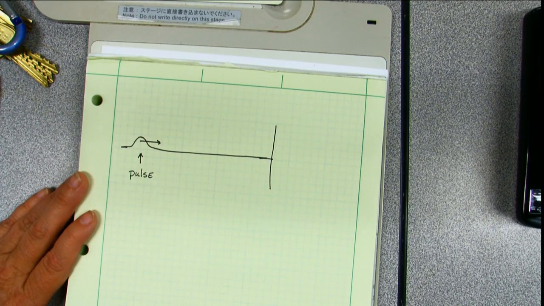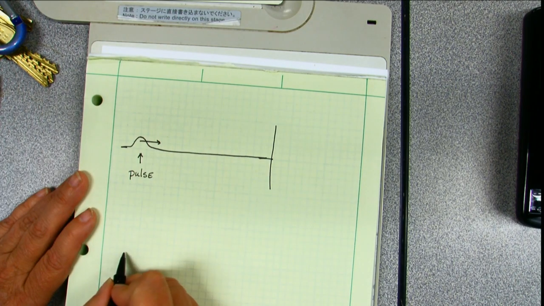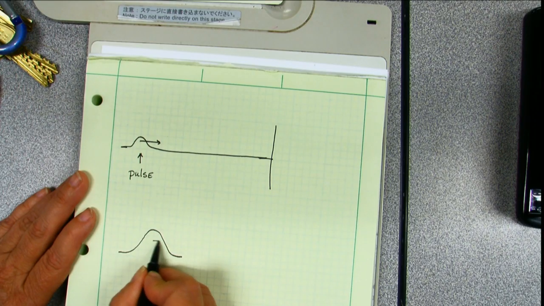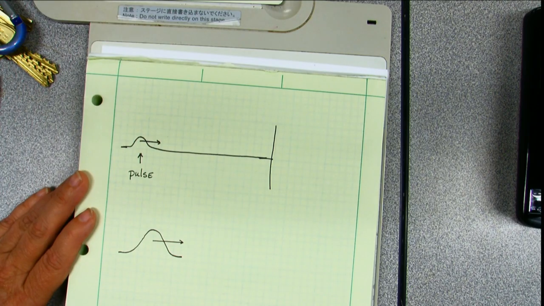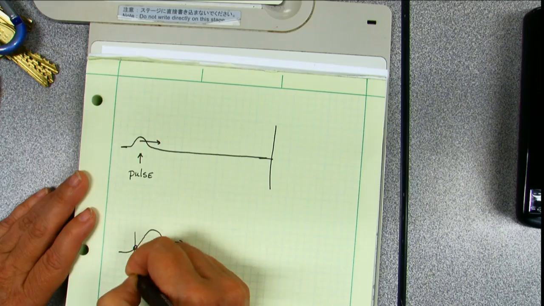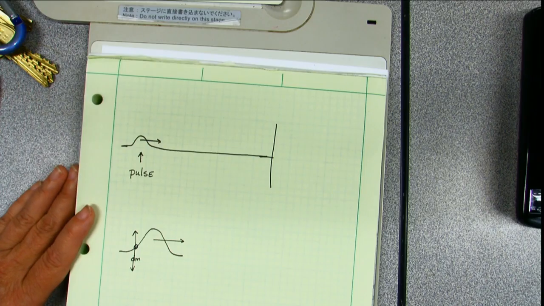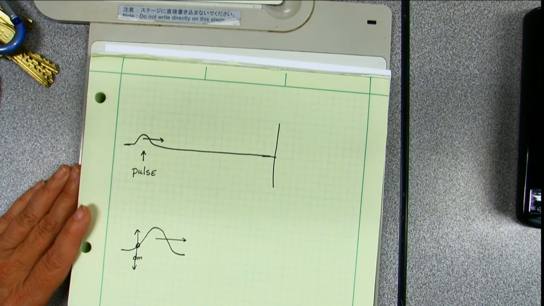Now this pulse, typically when we're dealing with general physics or engineering physics, we think of that pulse as our sine wave, right? If I look at my pulse as it's traveling across, what's happening to this little mass increment, this little dm, is it's going up and down in place as that pulse moves through.